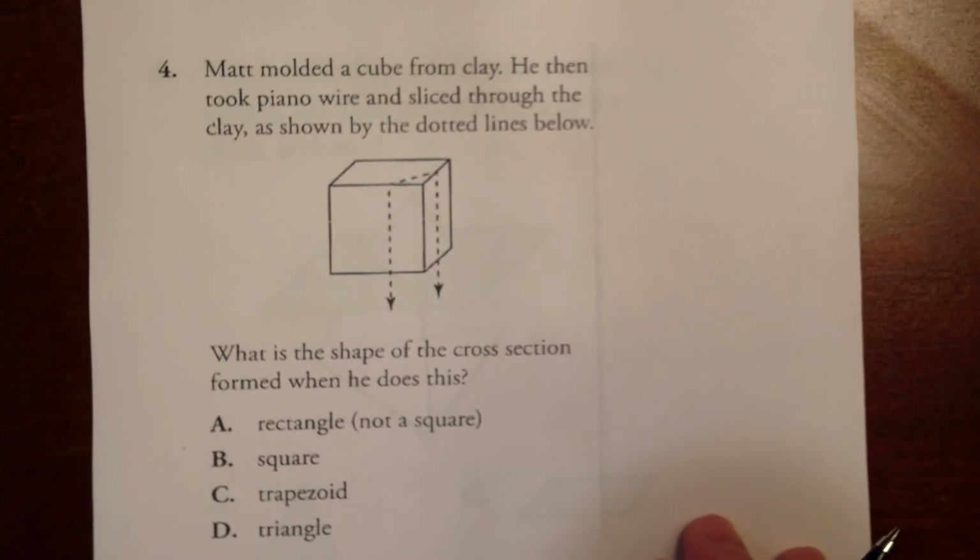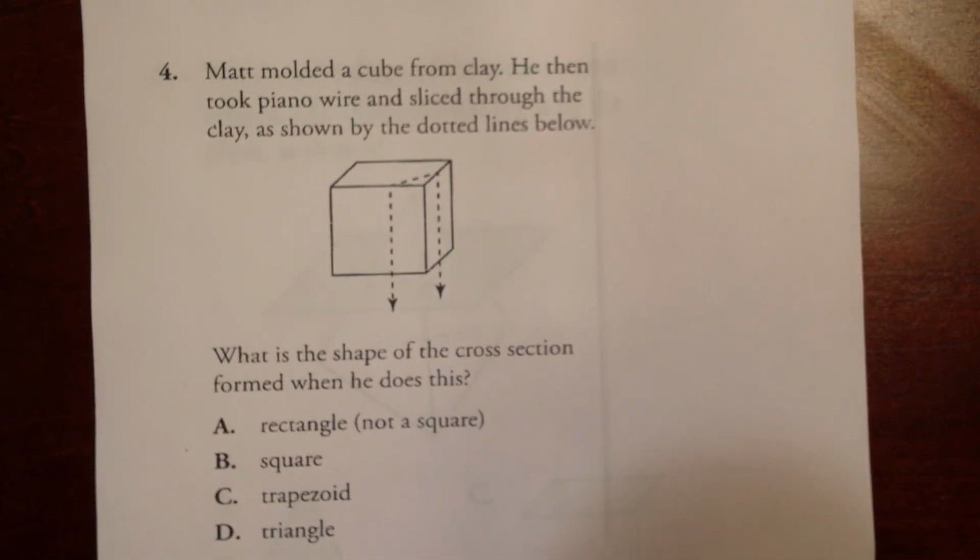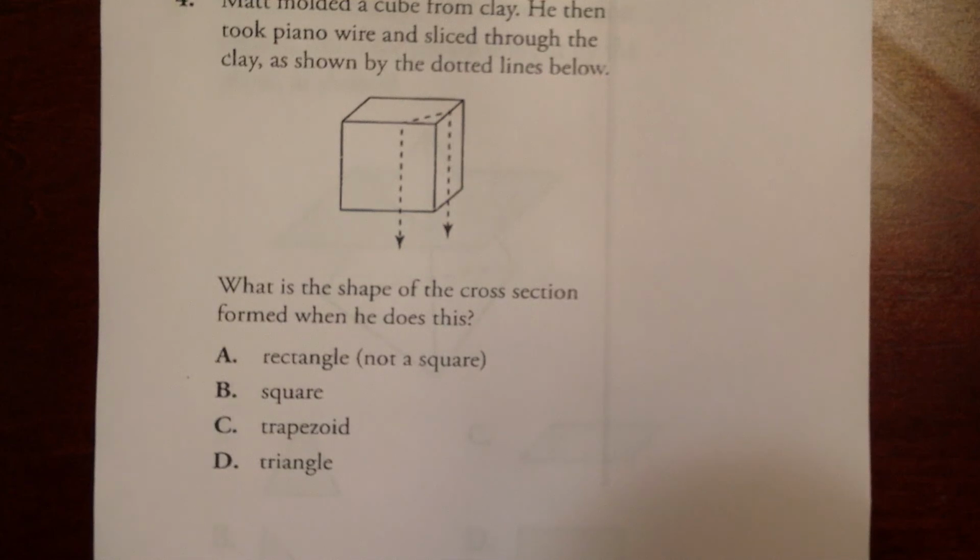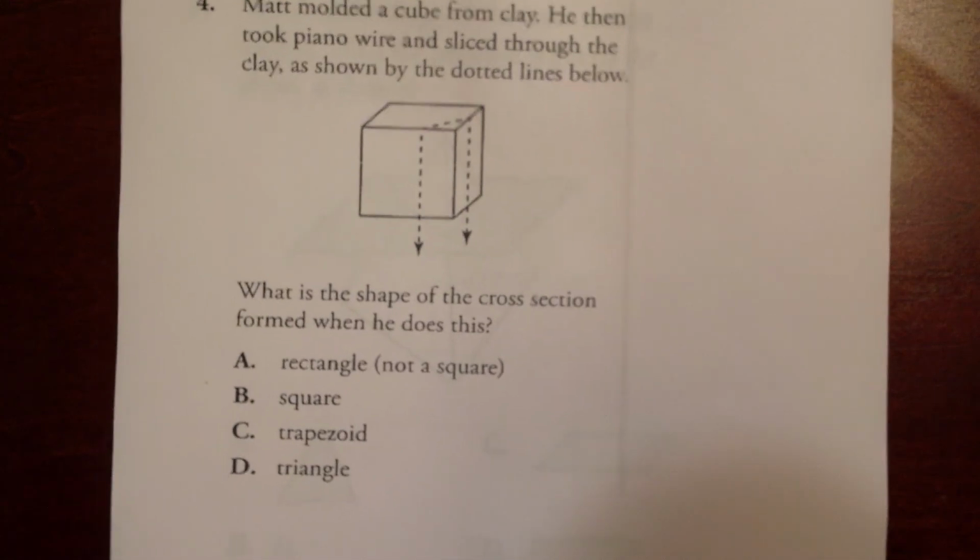Matt molded a cube from clay. Then he took a piano wire and sliced through as shown by the dotted line below. What is the shape of the cross-section formed when he does this?